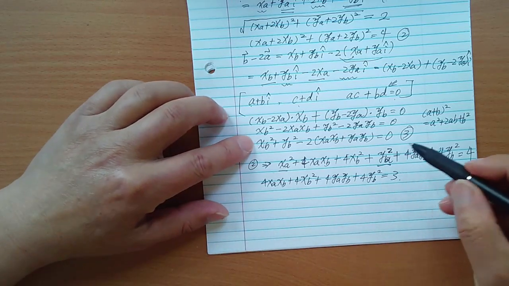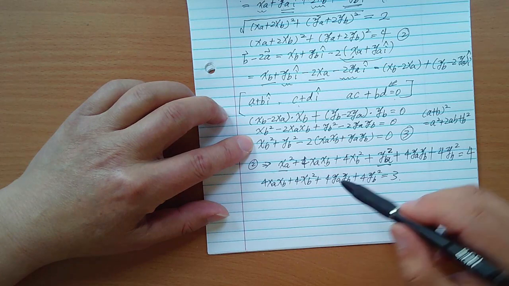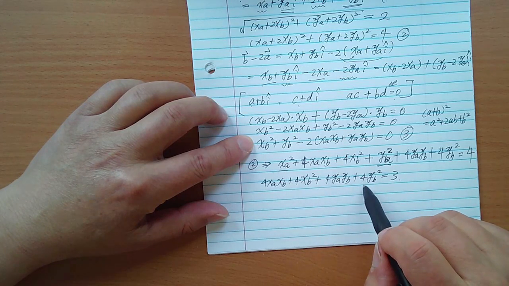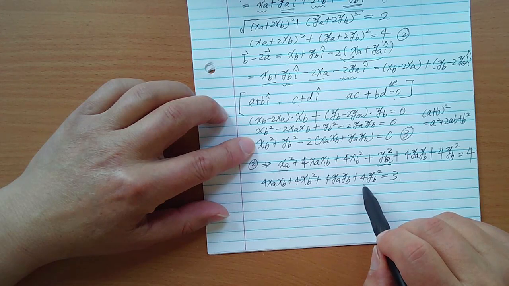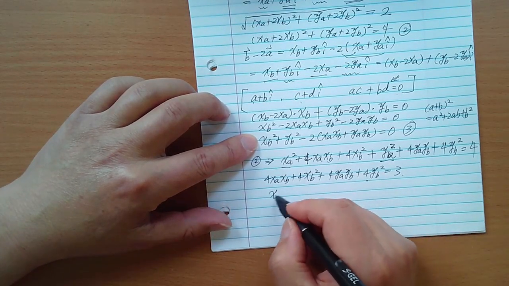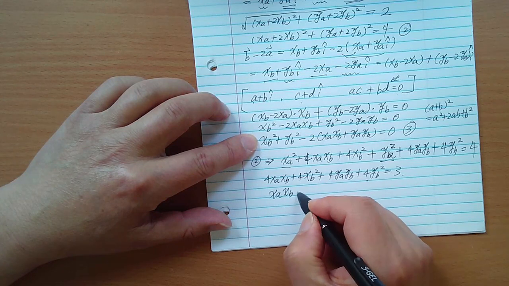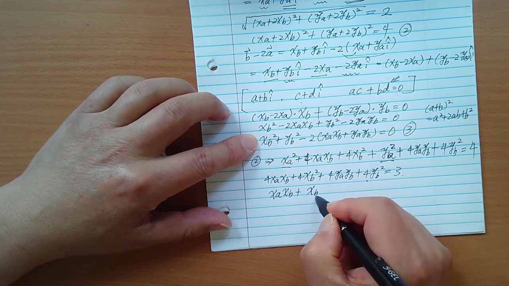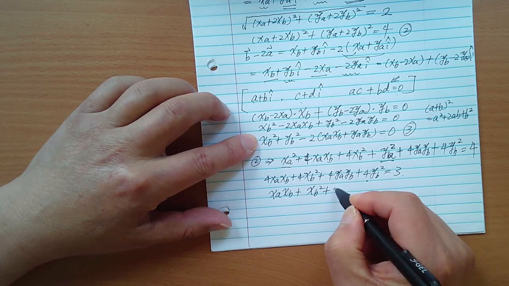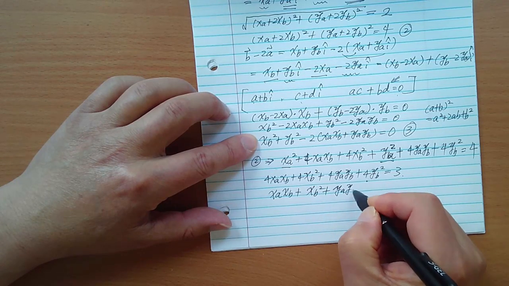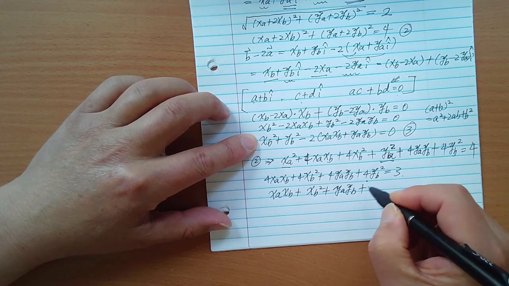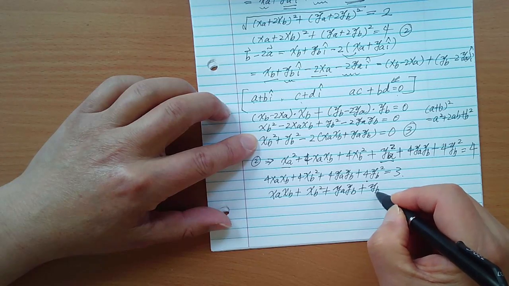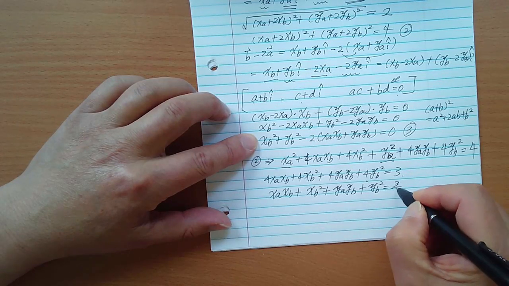And then we try to compare with those two. So this can be rewritten as xa xb plus xb squared plus ya yb plus yb squared equal to 3 over 4.